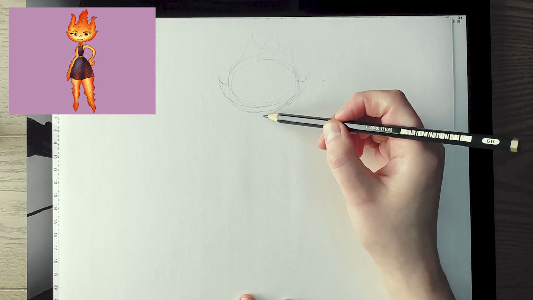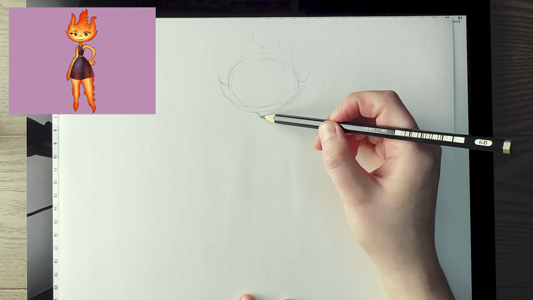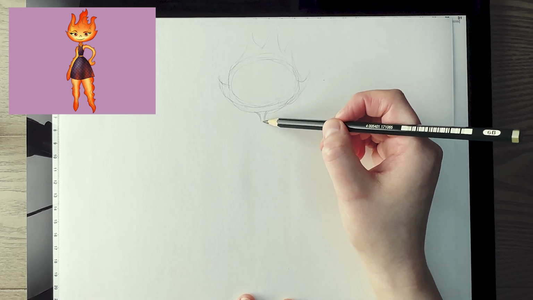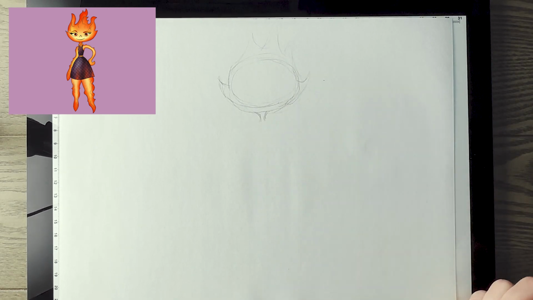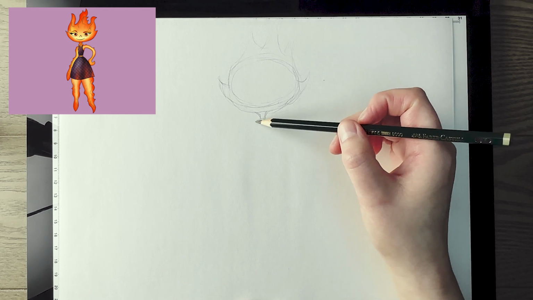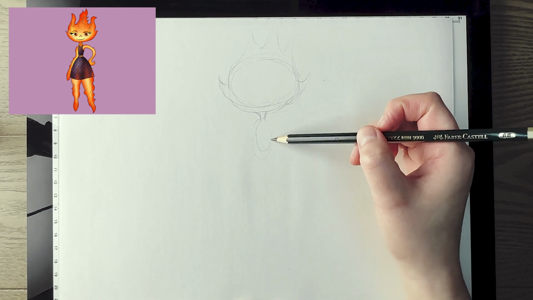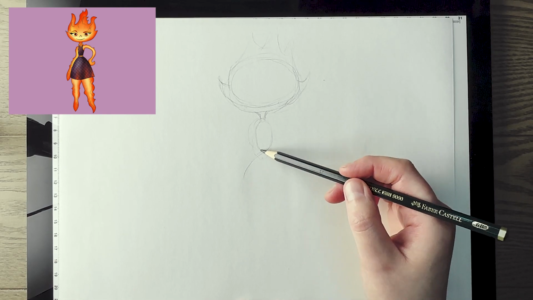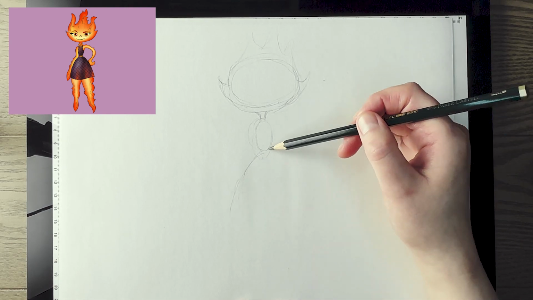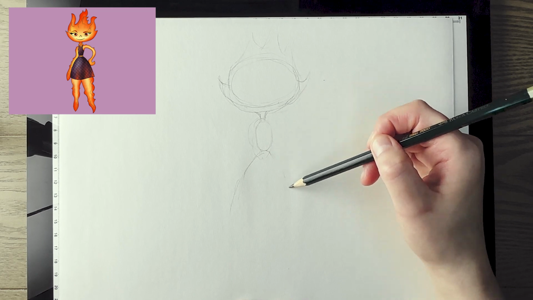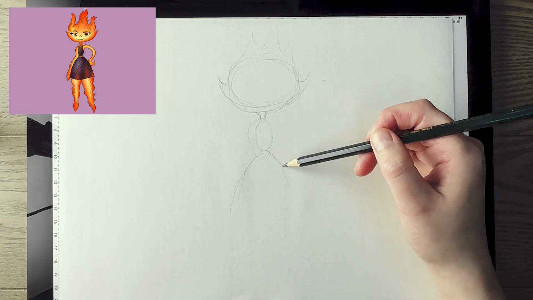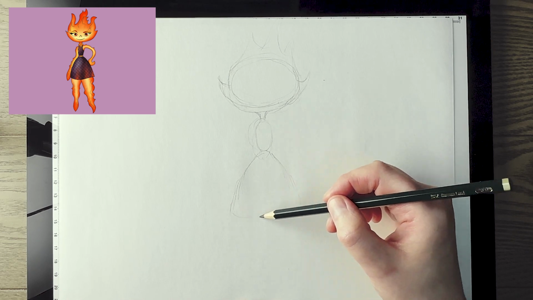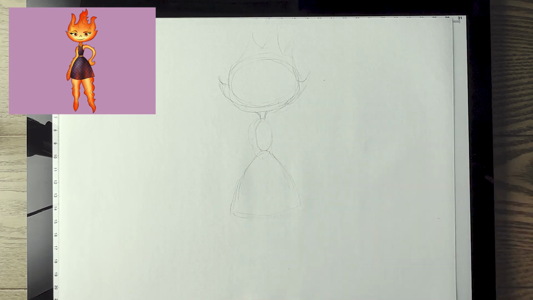Next, I'm going to draw two skinny curved lines in the middle coming down. This is going to be her neck like this. And then I'm going to draw really lightly a little oval here. And then a nice big curve like this where her skirt's going to be. It's going to be roughly something like that.